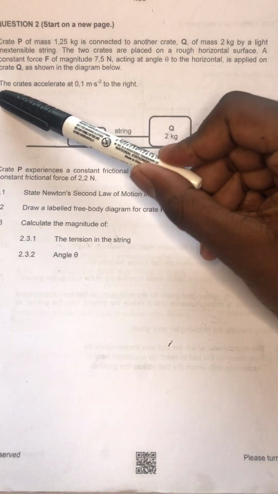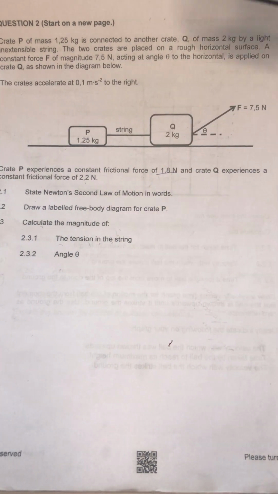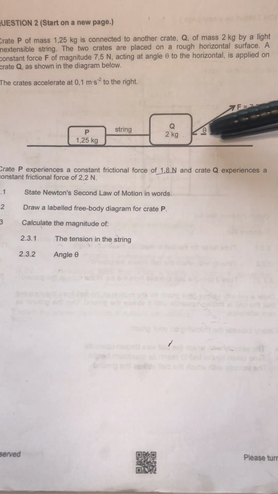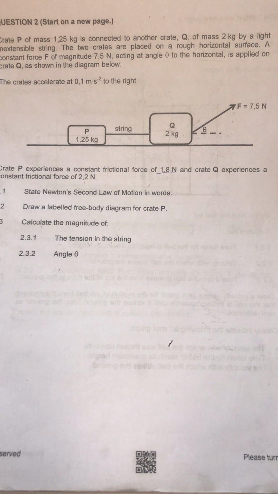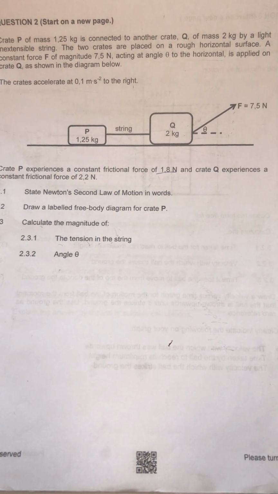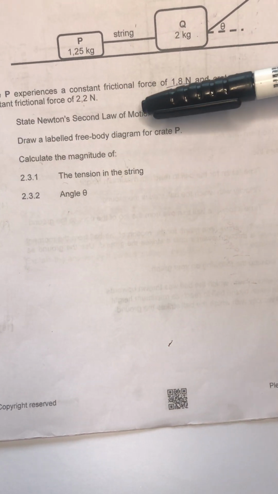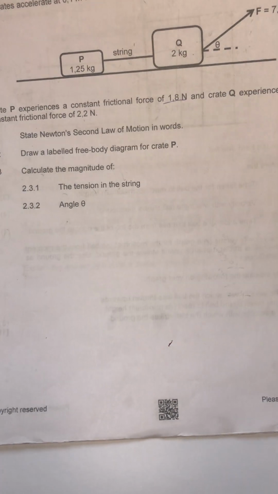When the crate accelerates to the right, the force is being applied to the right. So we are going to use Newton's second law.